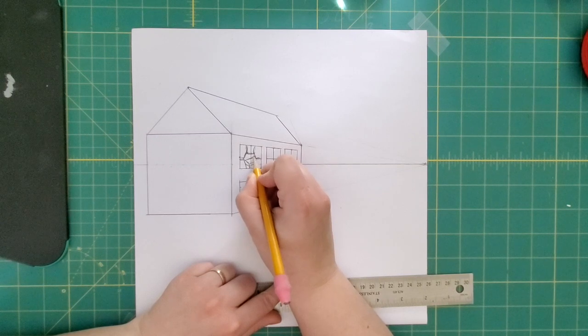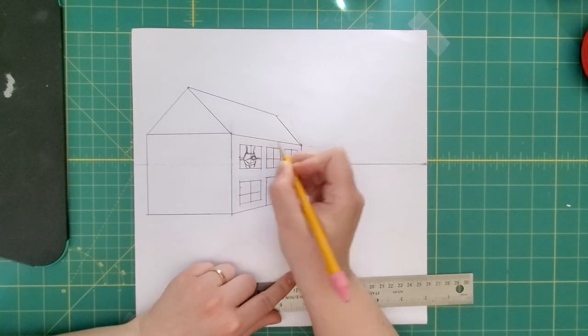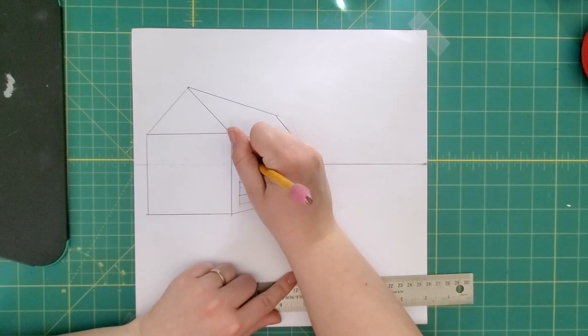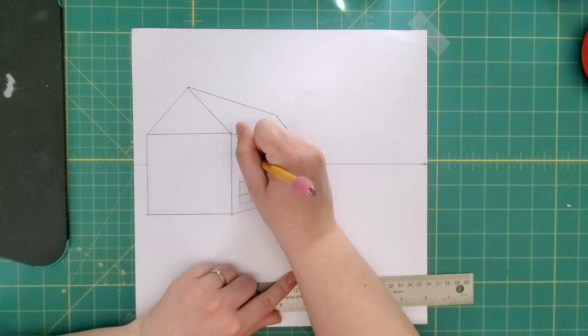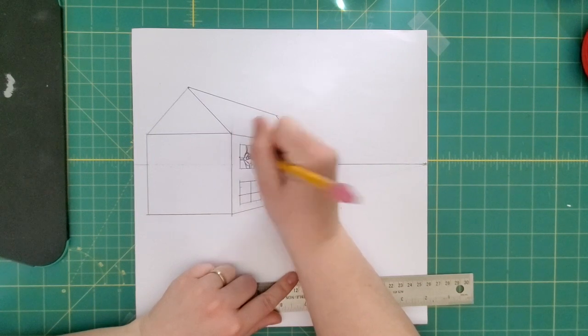I think we're going to go with a bed. Give it a nice floofy pillow. And then maybe there's a little nightstand next to it. Maybe there's a little lamp. Boop, boop, boop, boop, boop, boop.